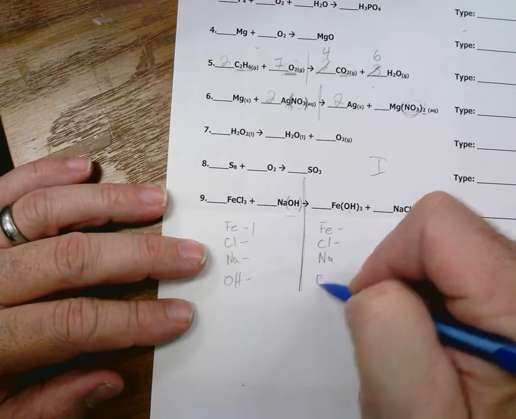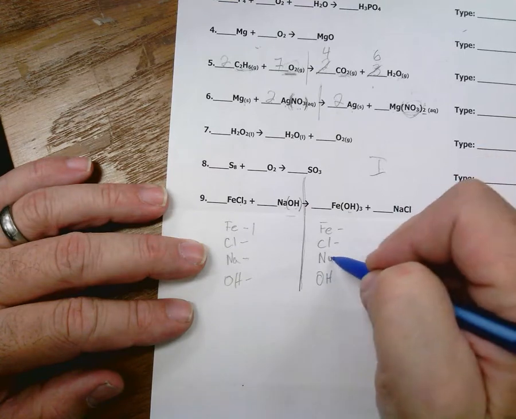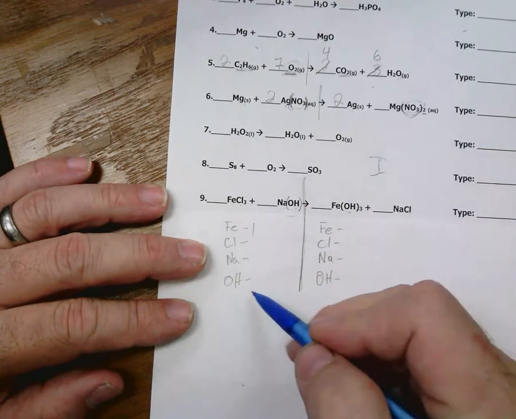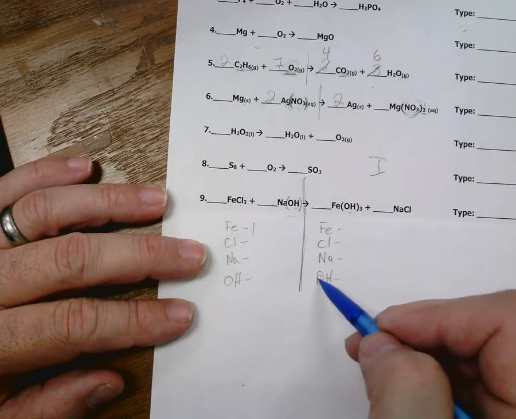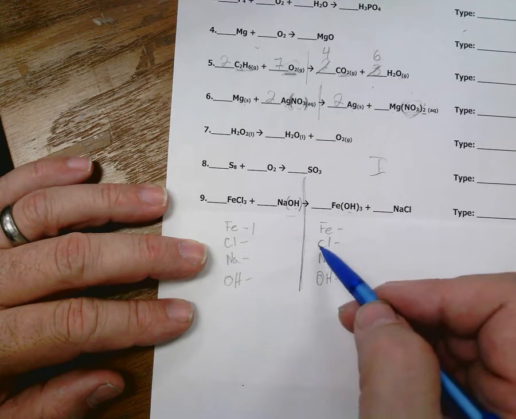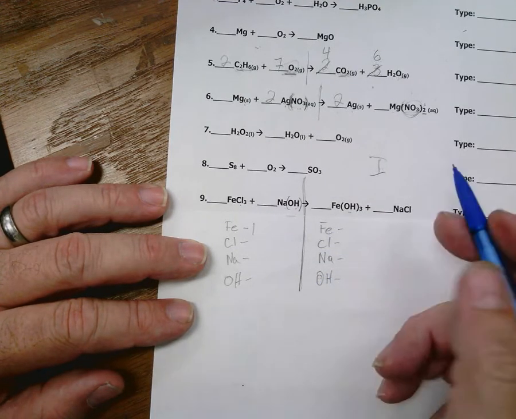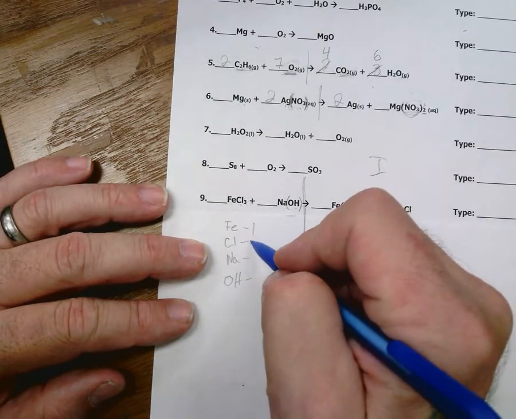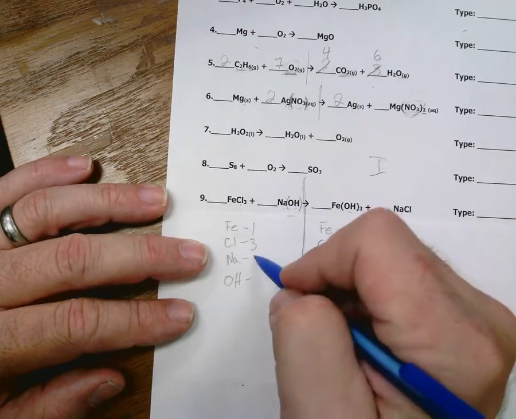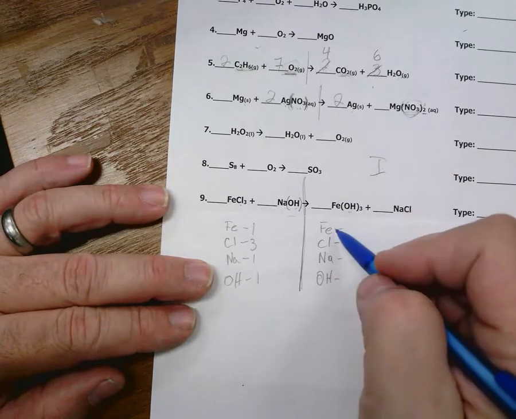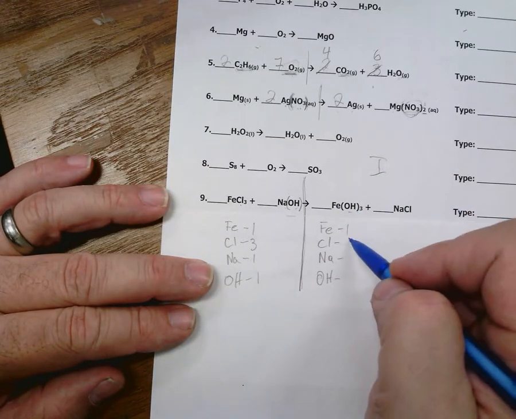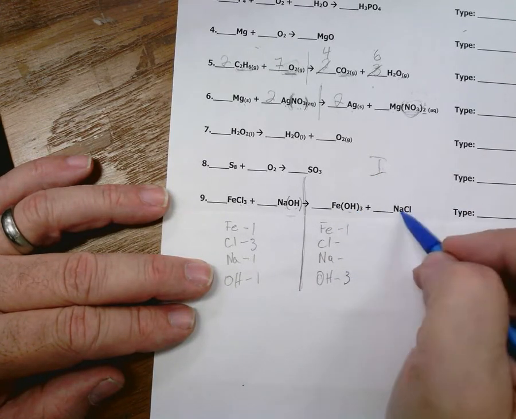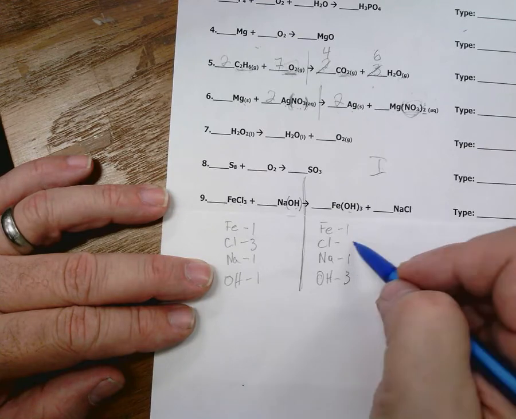Be very careful with your capital letters. These are elements. This is an element. 1 capital letter means 1 element. Okay. 1 iron, 3 chlorines, 1 sodium, 1 OH. 1 iron, 3 OH groups, 1 sodium, 1 chlorine.